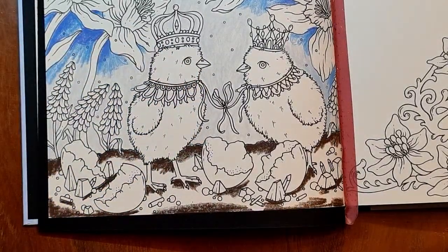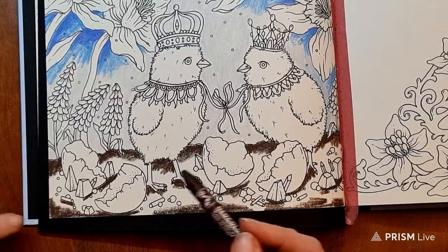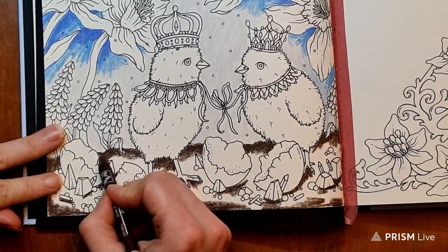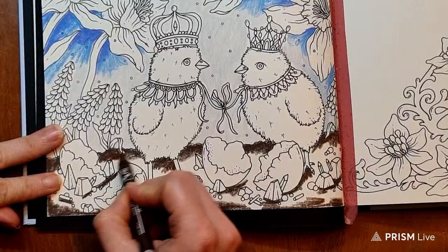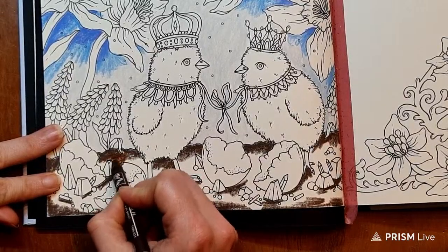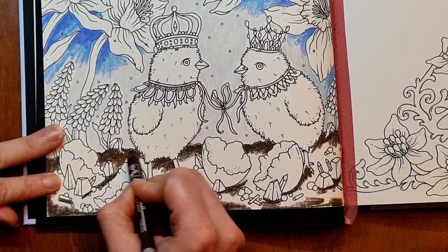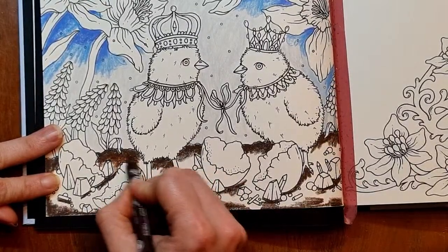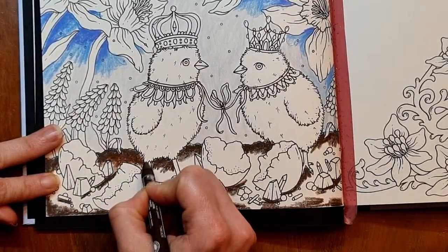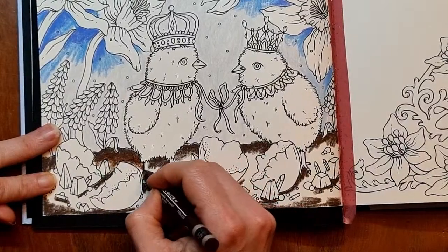All right, now I'm going to use the Toledo Brown along down here, and I'll just go lighter. I didn't want to do too many colors because sometimes I do too many colors and then it doesn't always work.